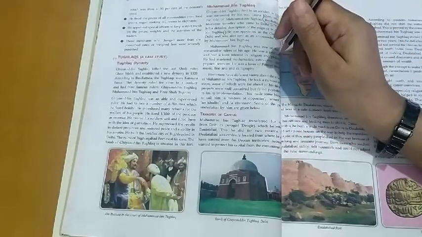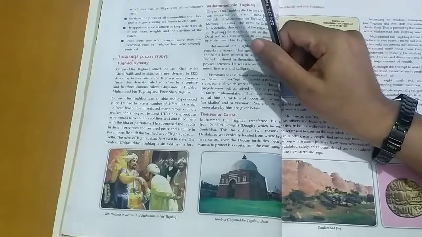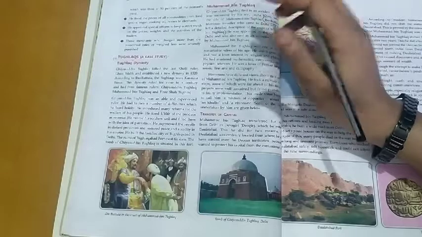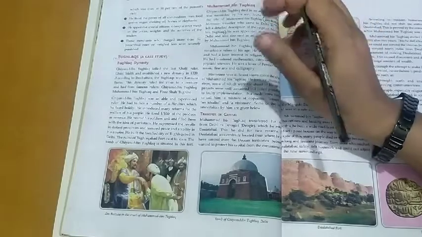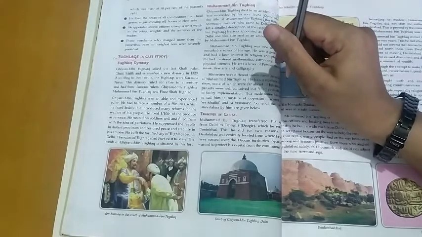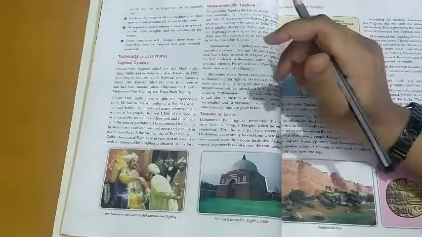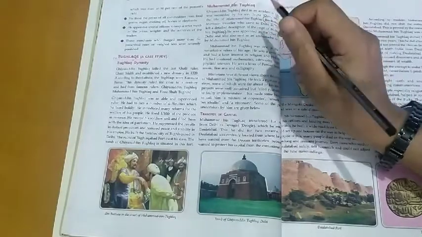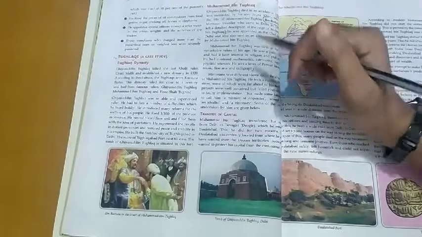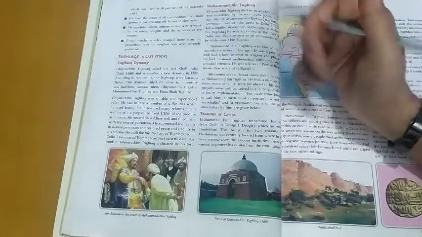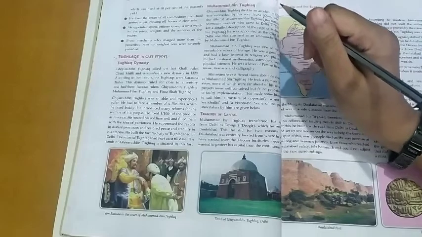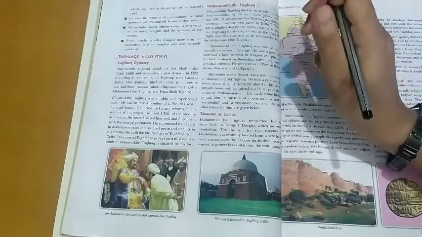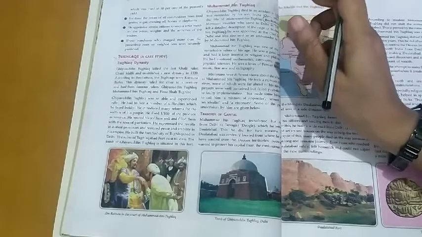Mohammed bin Tughluq was a scholar of mathematics, philosophy, astrology, logic, medicine and physical science also. He was a great poet and a very good orator. What is an orator? A kind of speaker also. But all his qualities failed in his practical life. He was a strange man. He was liberal in his religious outlook, yet his ideas were not rational, not logical.